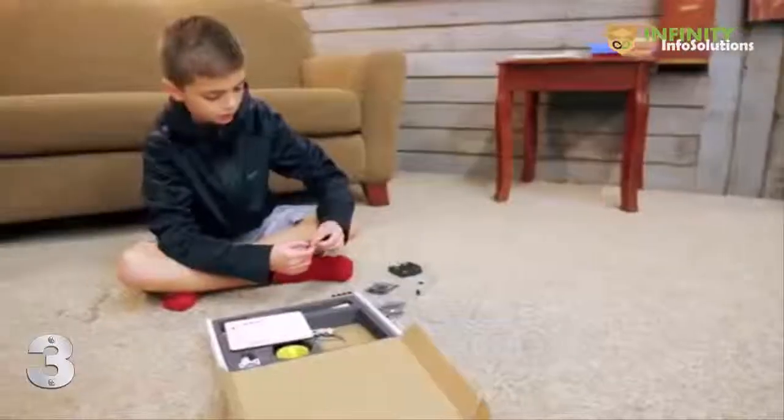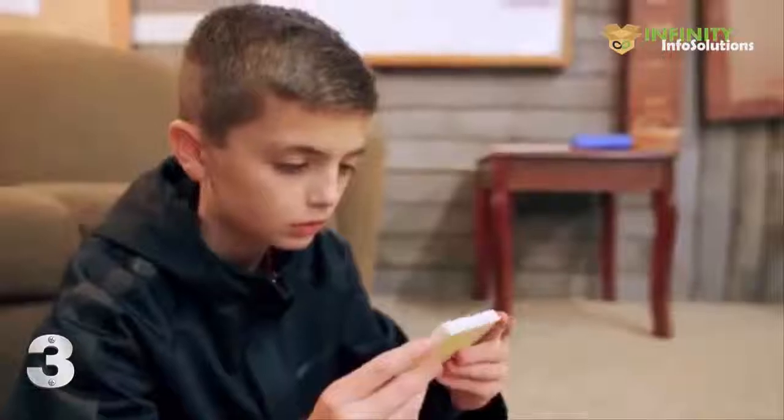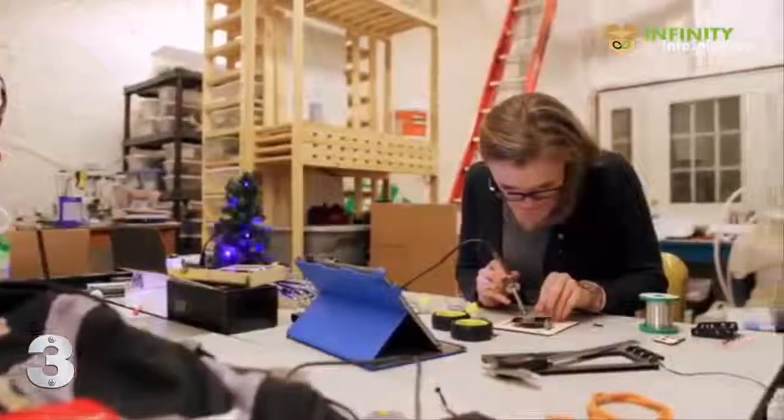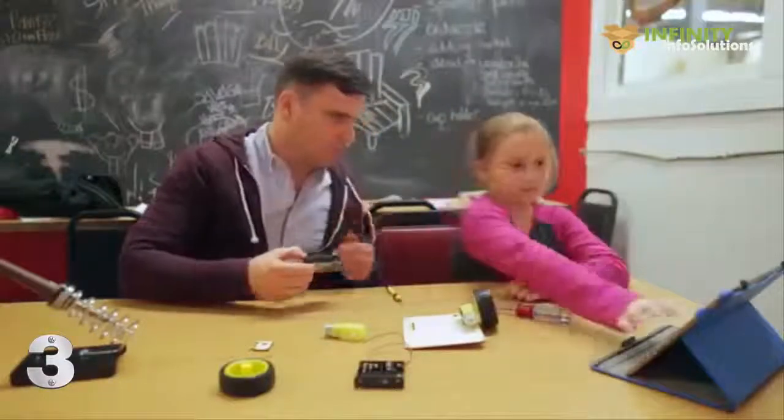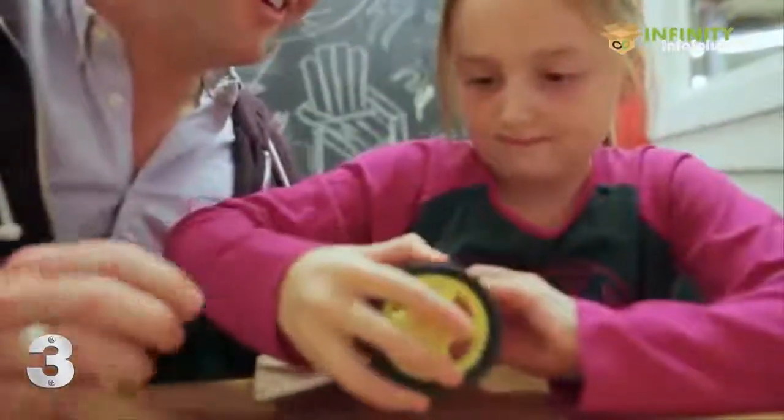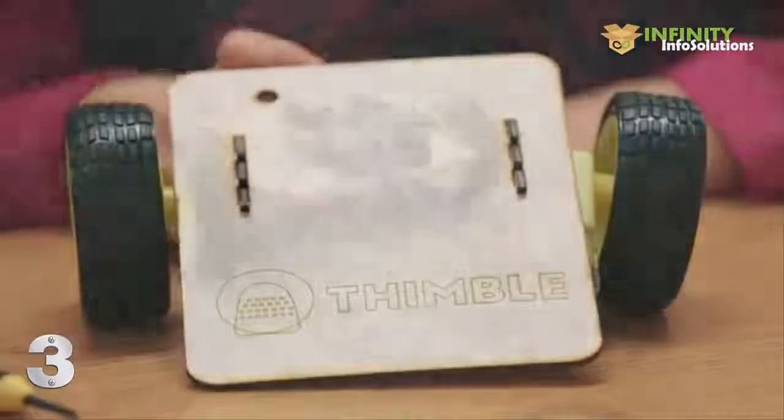Thimble is for anyone who considers themselves a maker, for kids. It could be for a high school or college student, a young programmer who wants to get into hardware. It could be a parent, maybe an engineer who has kids, who wants to create that nice bonding experience of creating something from scratch. Or it can be for a retired engineer.